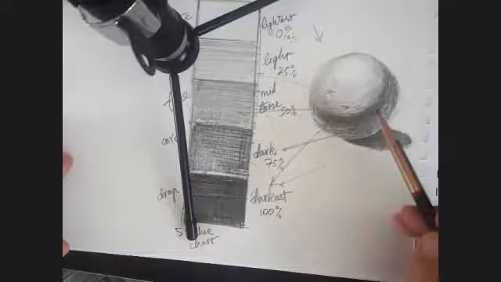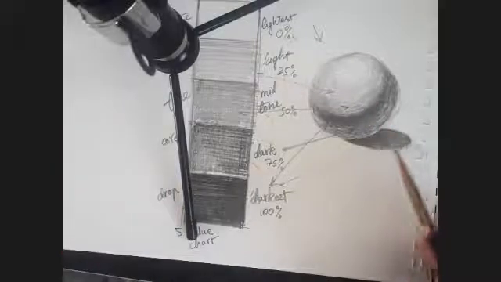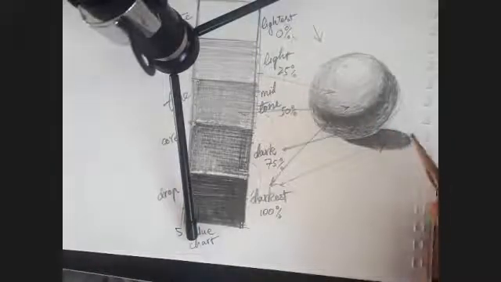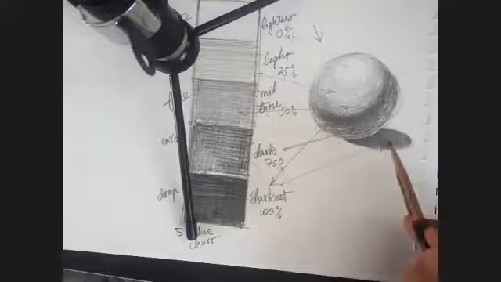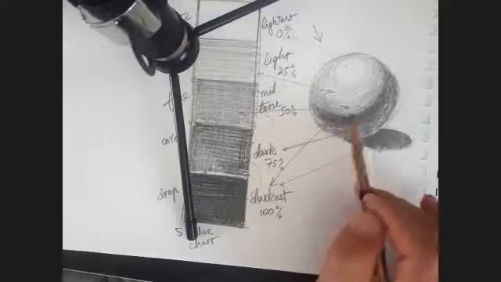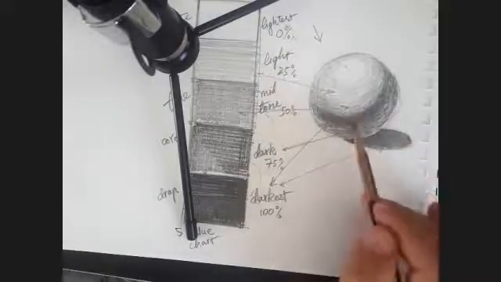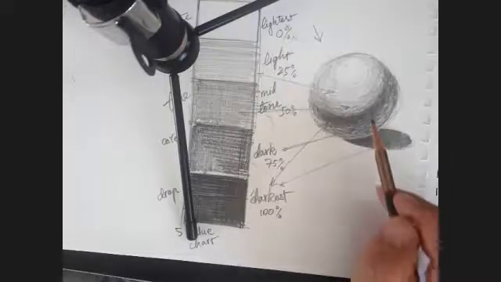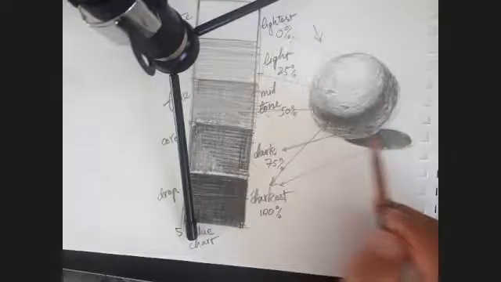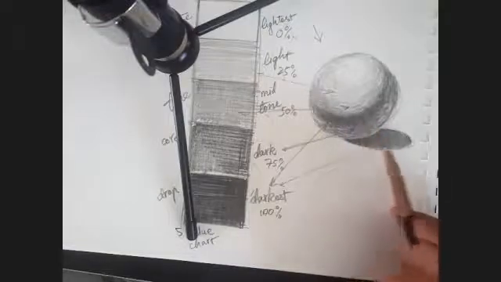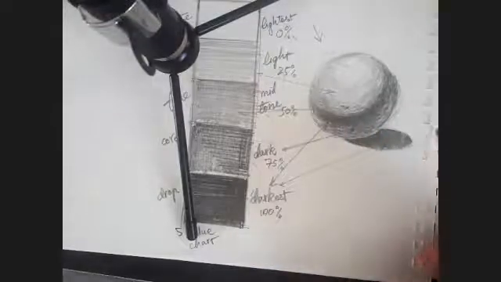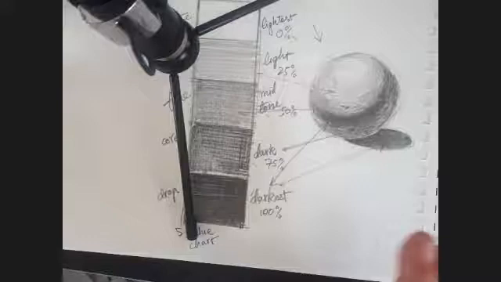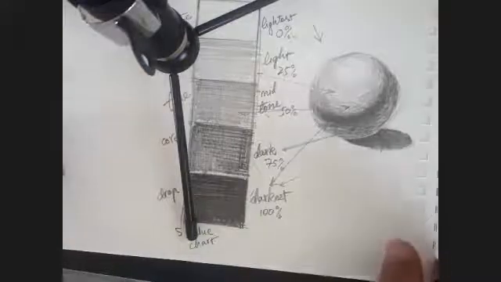The shadow that it casts is darkest, and between the shadow and this line, which we can call the dividing line, the space is dark. This is the 75%.